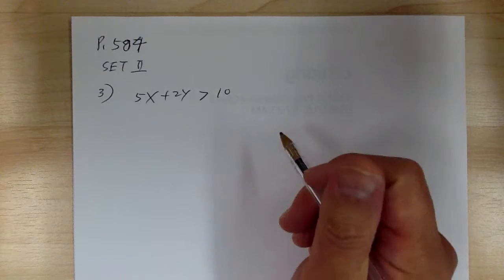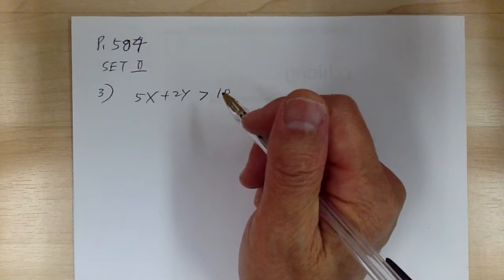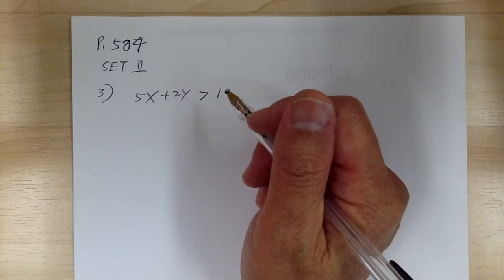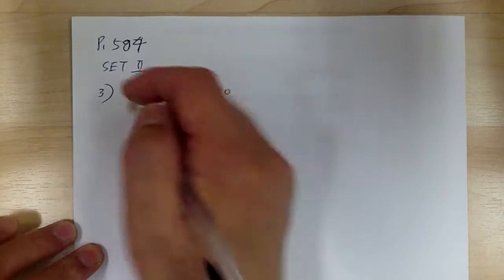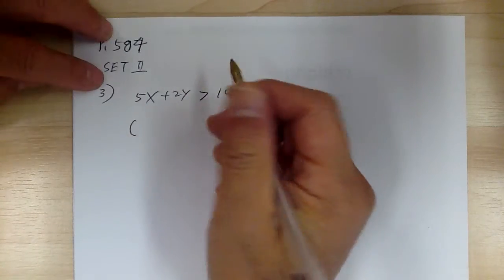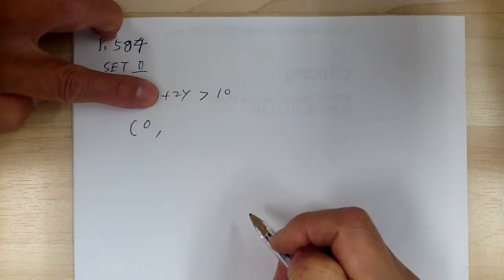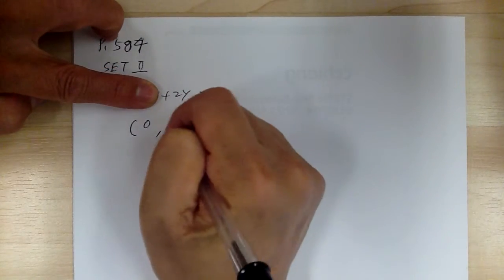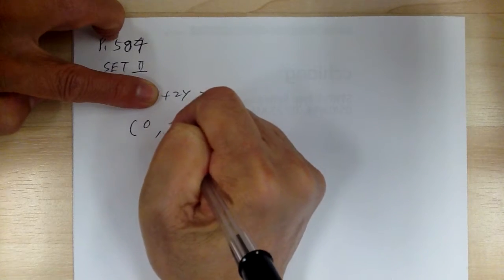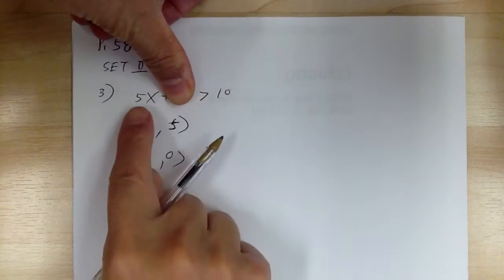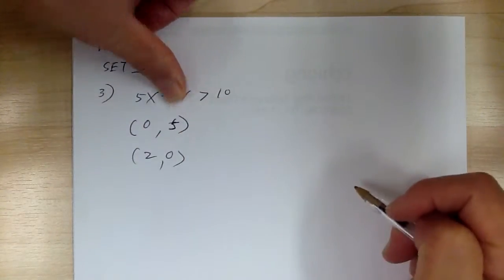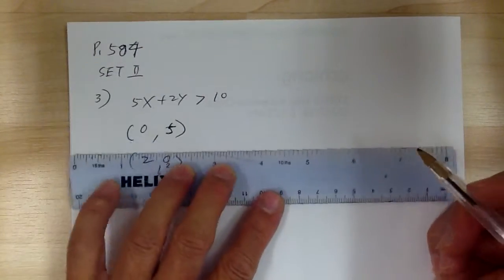For a boundary line, first find the points on the boundary line. To do that, you treat this as an equal. Just like before, you let x equal 0, so this is gone, so y would be equal to 5. Then you let y equal 0, so x will be equal to 2. That's how you get the points on the boundary line.